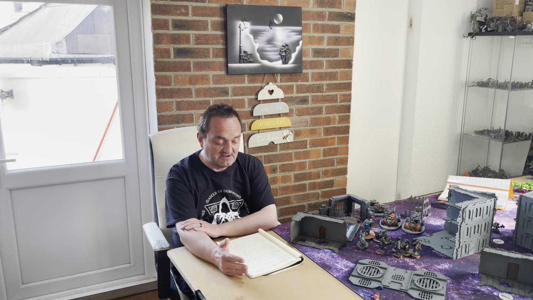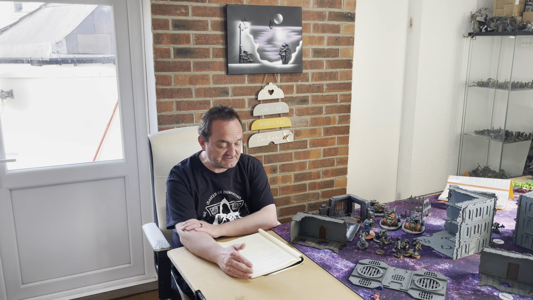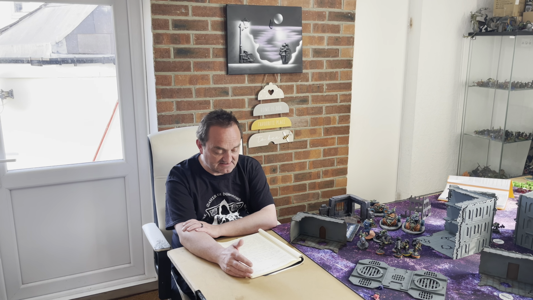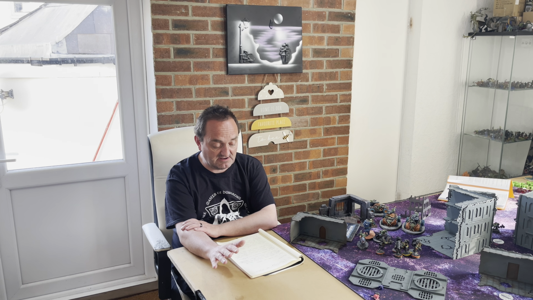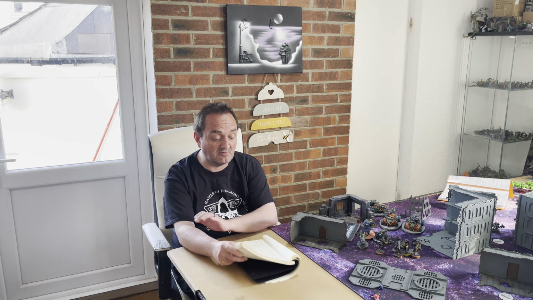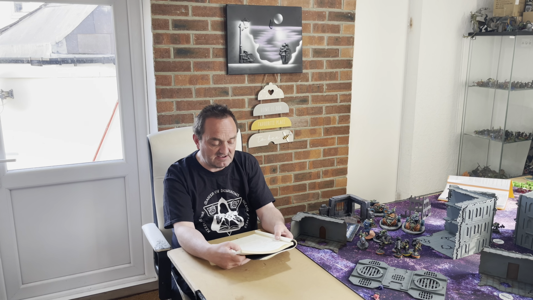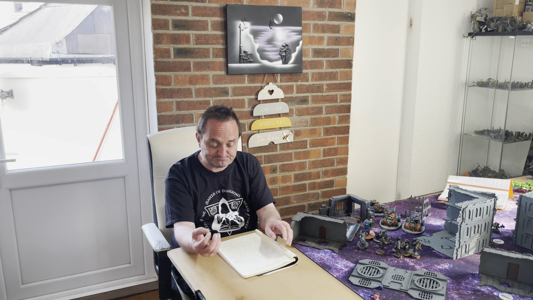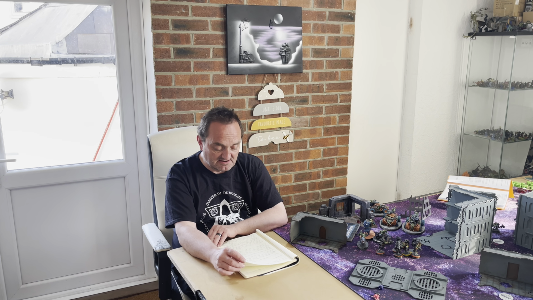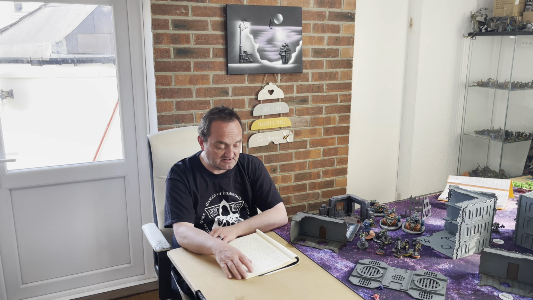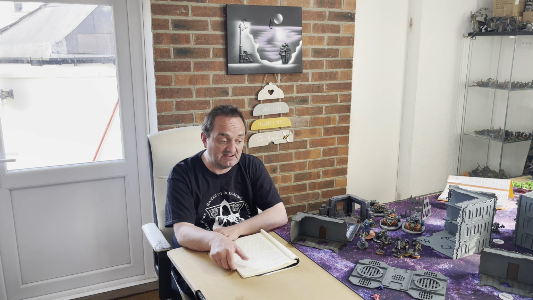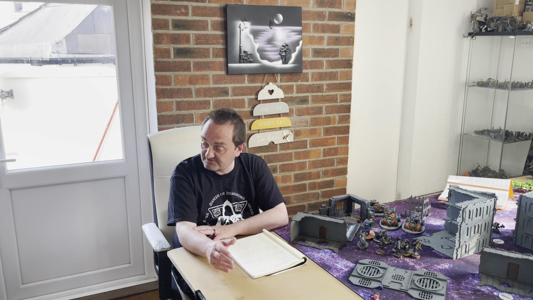So you've selected your point size, which is anywhere from 500 to 3,000 points. You've picked missions to see if they have any restrictions on what you can take in your list, and you've got a pen and a pad to write your list down and go through your list building process. So with the missions in mind, you're going to select your faction.